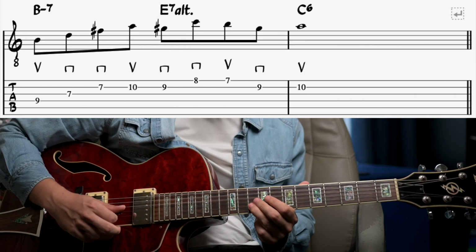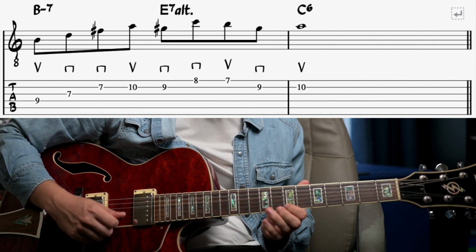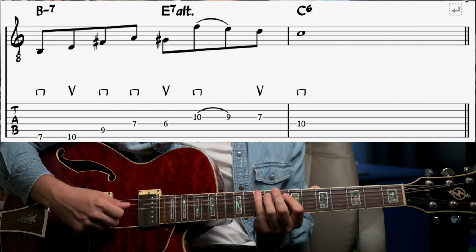Let's check out this line over this B minor, E7 to A minor 7 or C6 type sound. Okay, now let's check out our other 2/5, this time resolving into C.